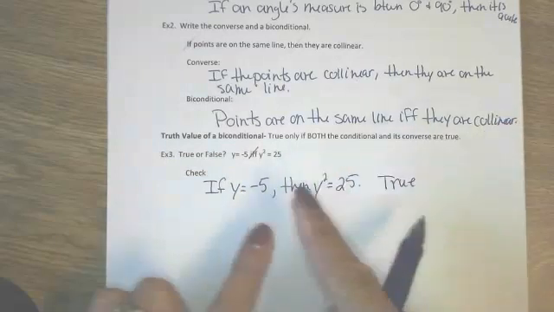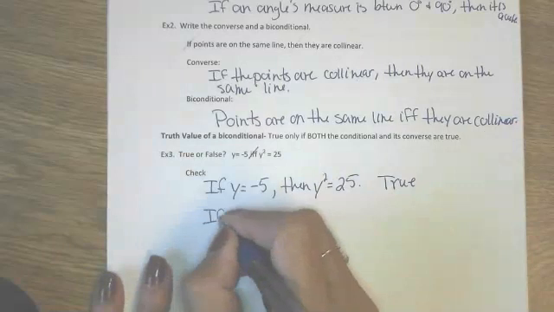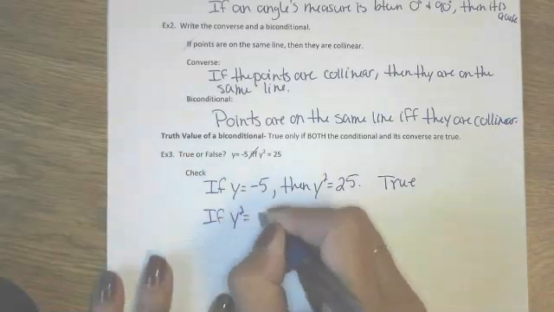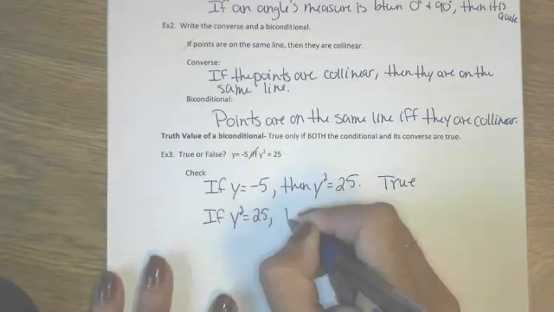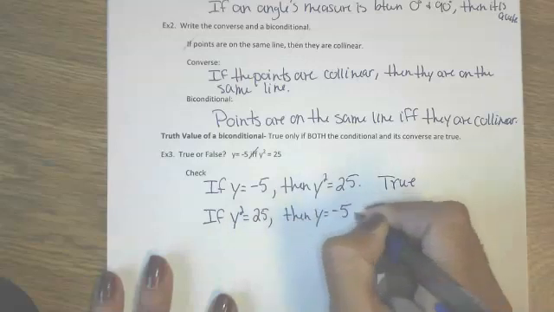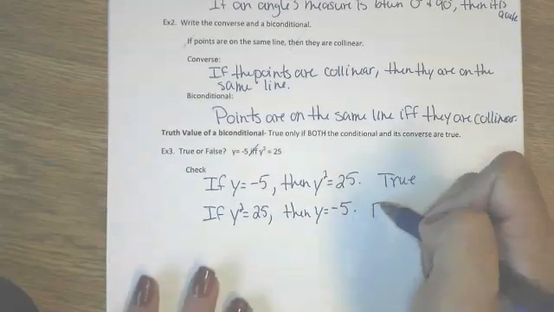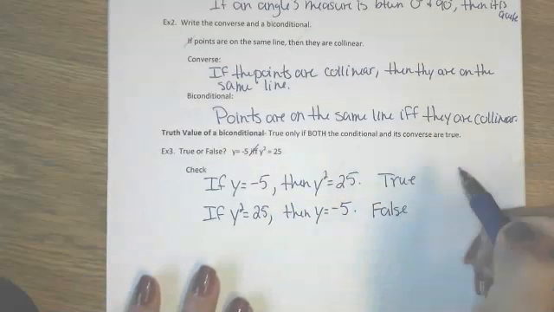Now we're going to switch the hypothesis and conclusion. If y squared equals 25, then y equals -5. Is that true or false? False. You're telling me false, which means you can then give me a counterexample. What's the counterexample to this?